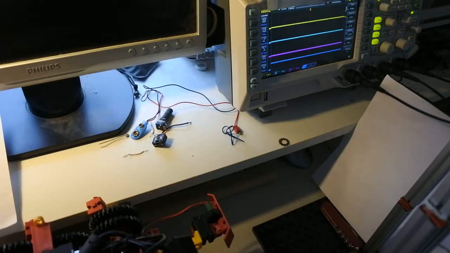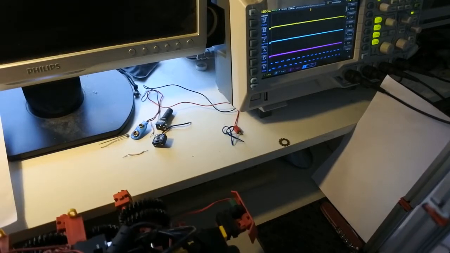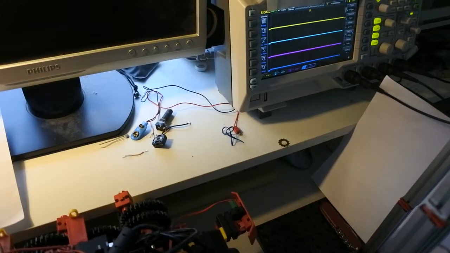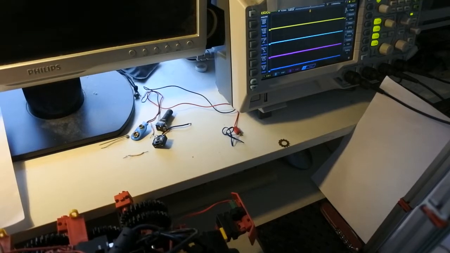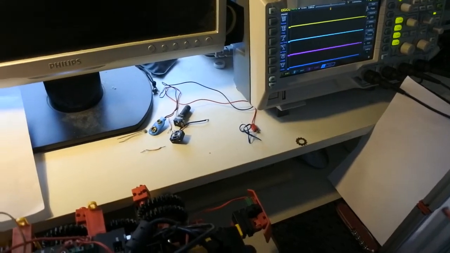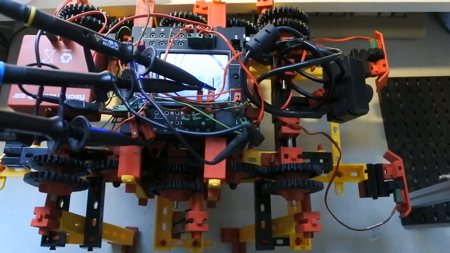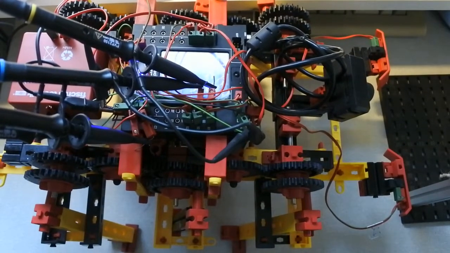Connected. Now, this is not what I want to see, because now, as you could see, only the fourth line, dark blue, showed a signal while it walked. So somehow something goes wrong.